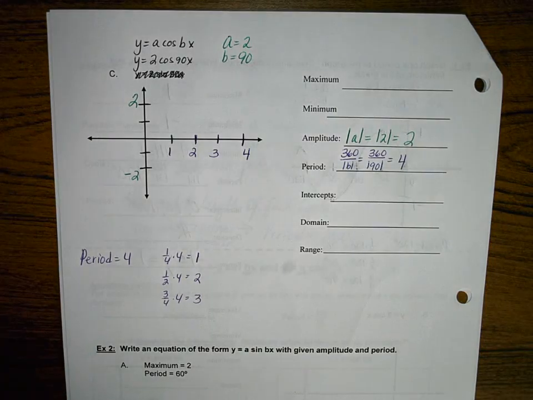All right, now, cosine graph. Where does the cosine graph start? At the highest value. Cosine always starts at the highest value.